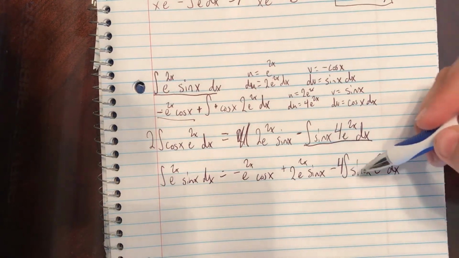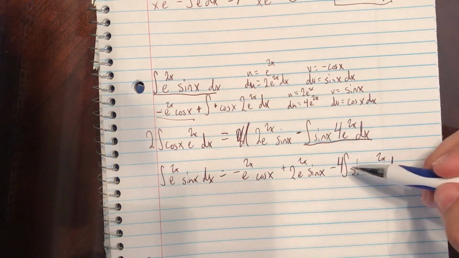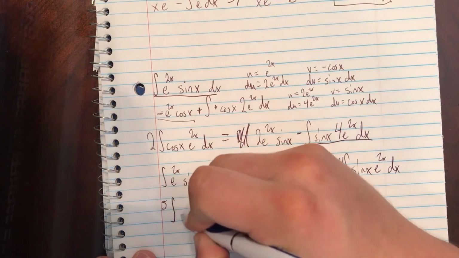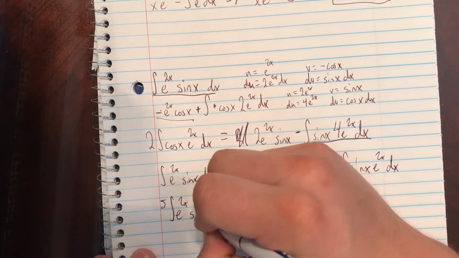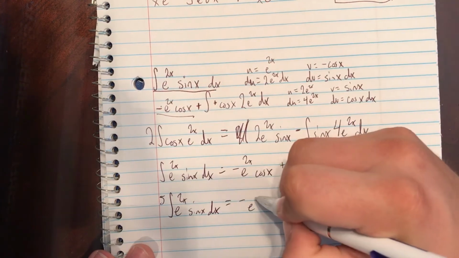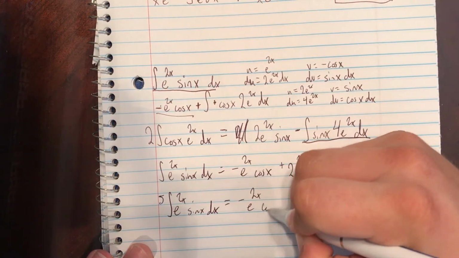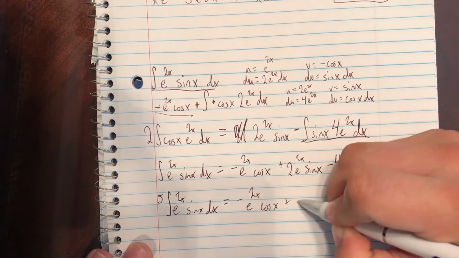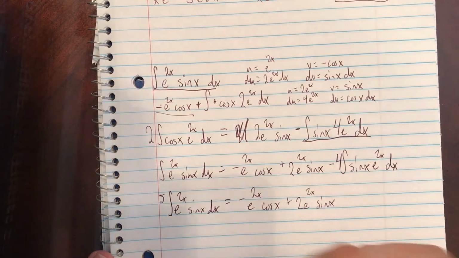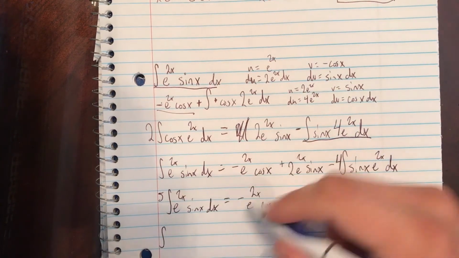So we have these two the same, so we're going to add 4 of the integral over, so we're going to have 5 times the integral of e to the 2x sine x dx, which is equal to negative e to the 2x cosine x plus 2e to the 2x sine x, and then we can just divide everything by 5.